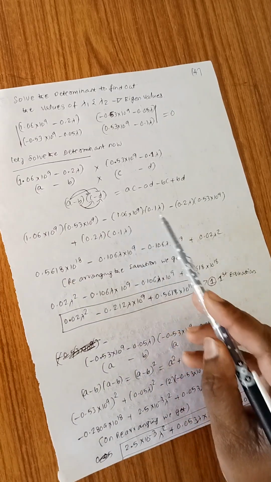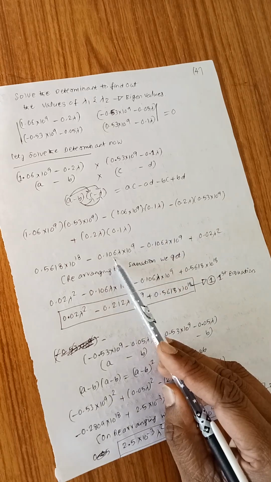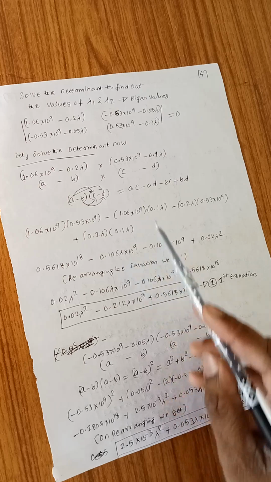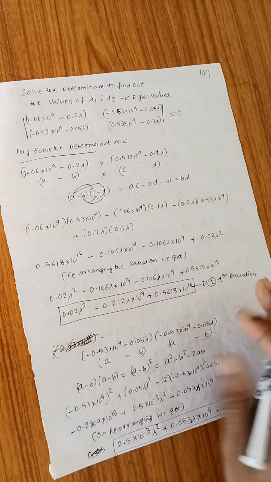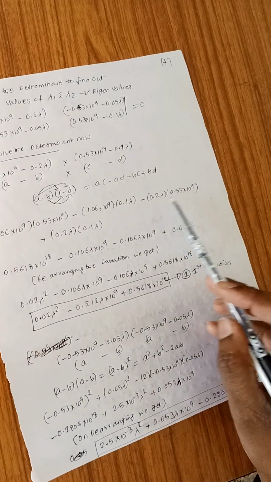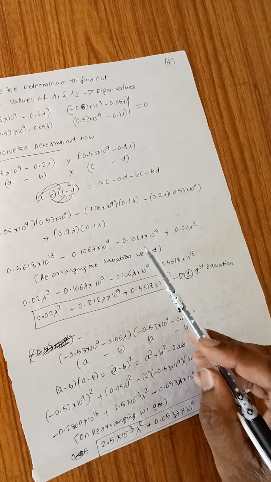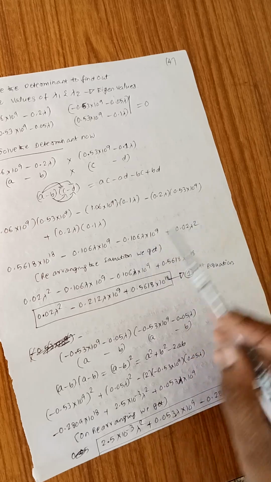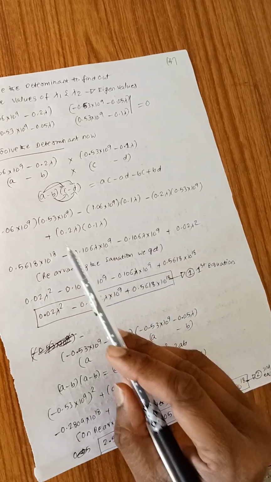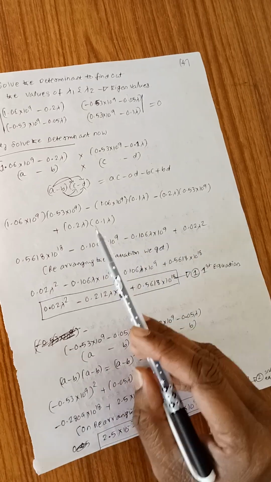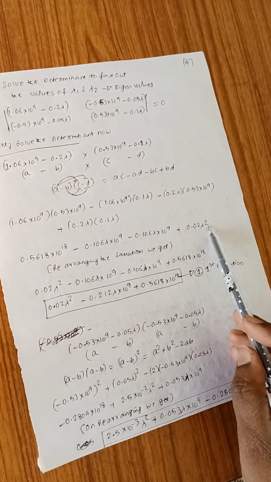Then you have 1.06 into 0.1, that is written as 0.106 lambda, multiplied by 10 power 9. There is only one power over here. And minus 0.2 into 0.53, that is nothing but 0.106, and lambda is going to be retained as it is, into 10 to the power of 9, plus 0.2 into 0.1 is nothing but 0.02. Lambda into lambda is going to be lambda square.